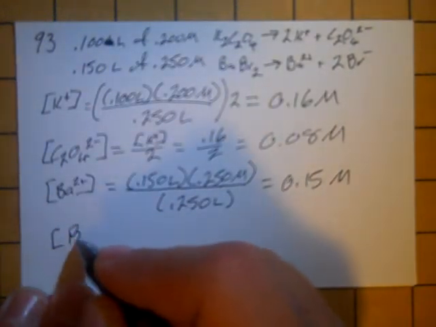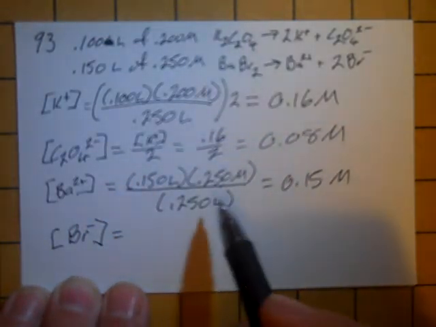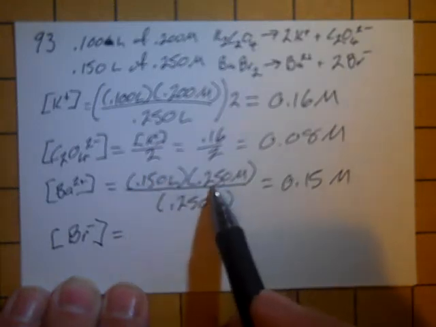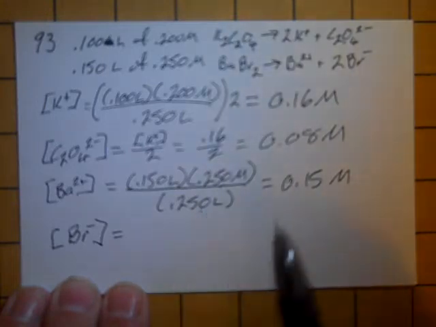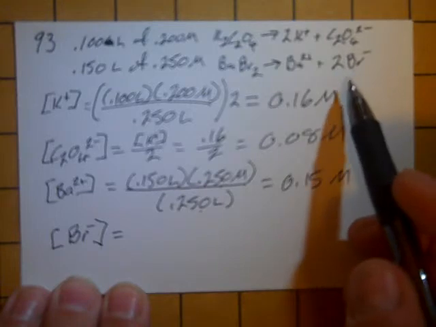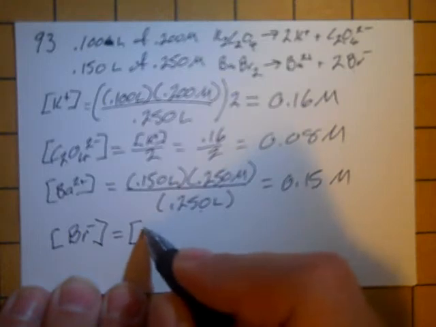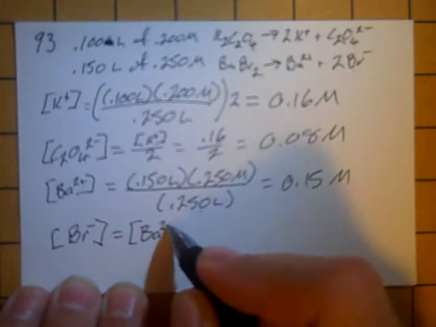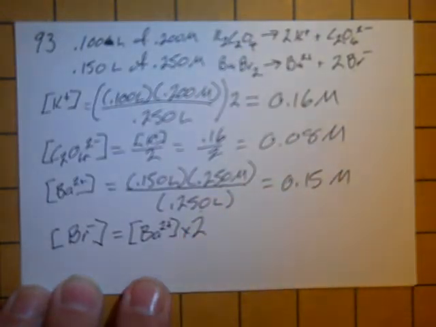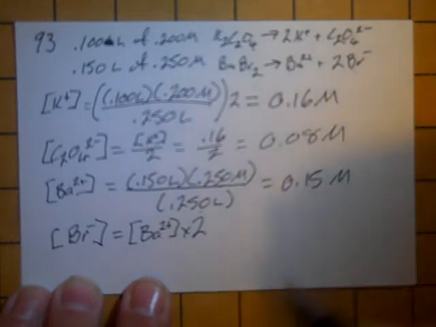And for bromine, again, I can go through the same process. I can put in the volume, concentration, and the new volume, but for bromine it's twice as much, so I would have to put a 2 outside like this. Or I can just take advantage of the relationship that says whatever my barium concentration is, if I multiply it by 2, that's going to be my bromide concentration, 1 to 2.